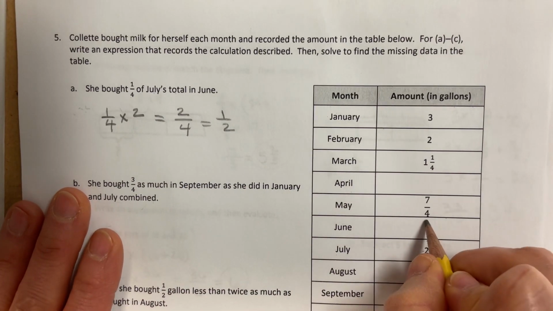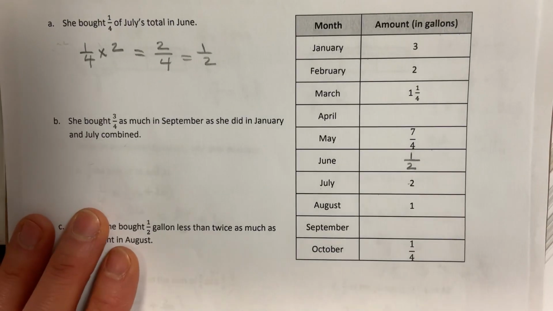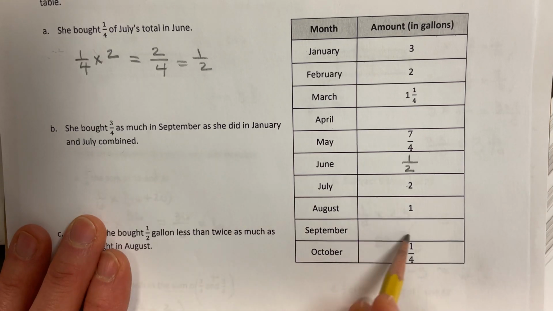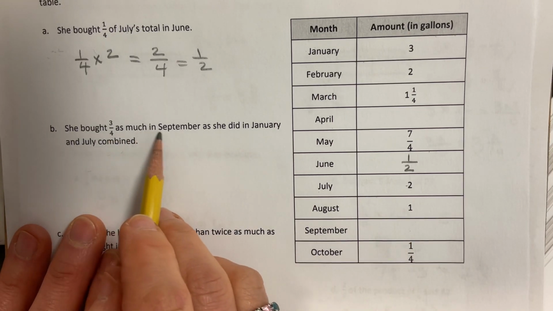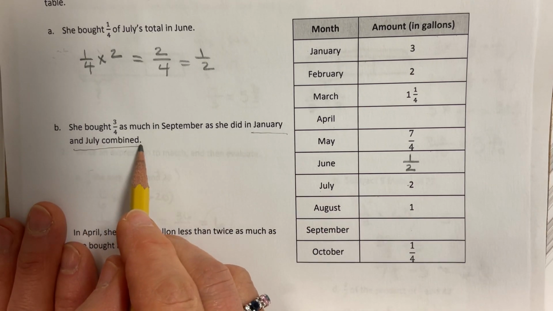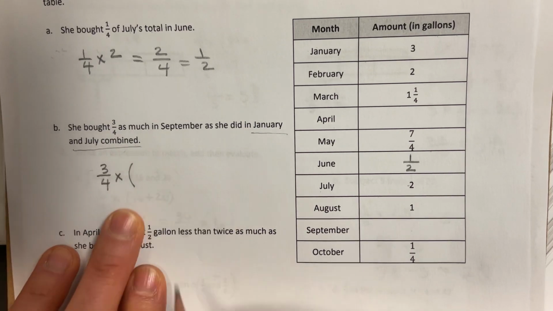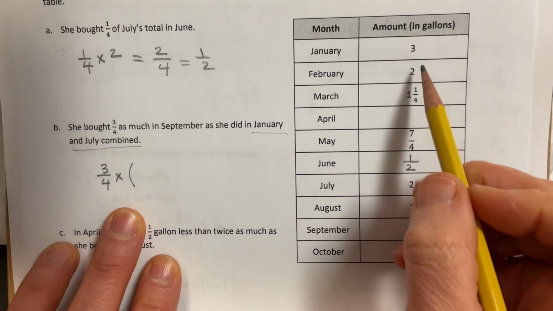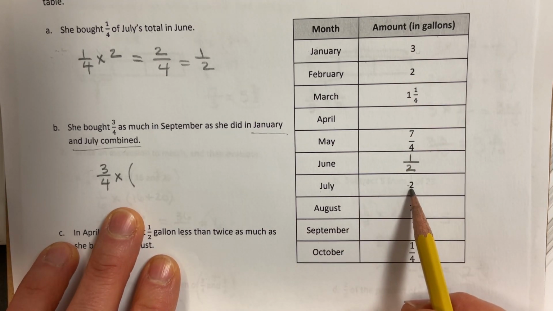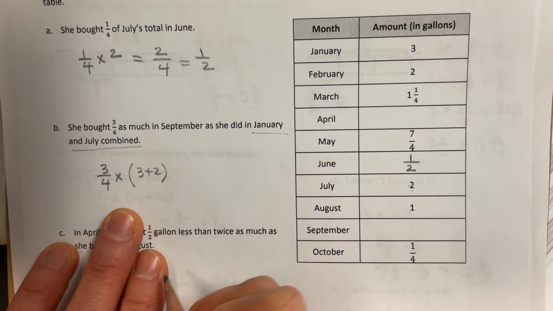So I'm going to fill that in over here. 1/2 gallon. Okay. She bought 3/4 as much in September. Notice that one's missing. 3/4 as much in September as she did in January and July combined. So 3/4 as much as, we got to combine January and July. Well, January is 3 gallons. July is 2 gallons. So 3 plus 2 is 5. I'll write that down so you have it.